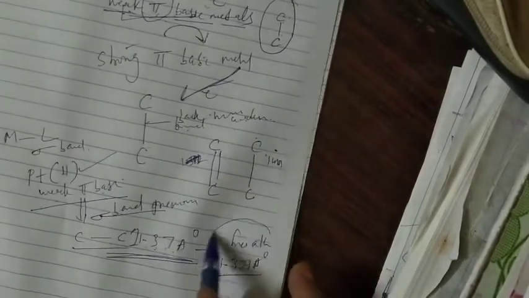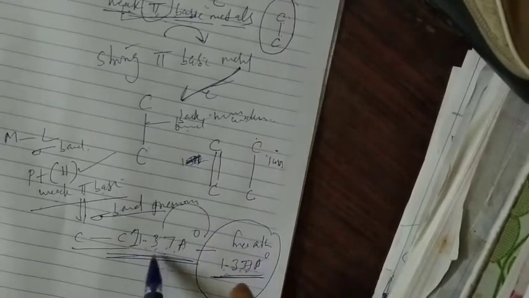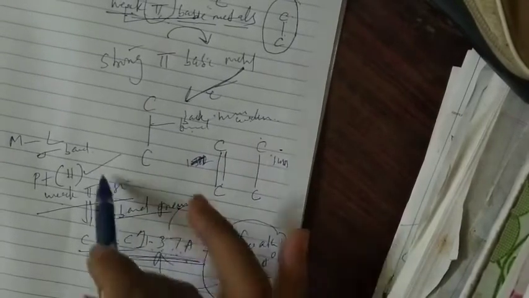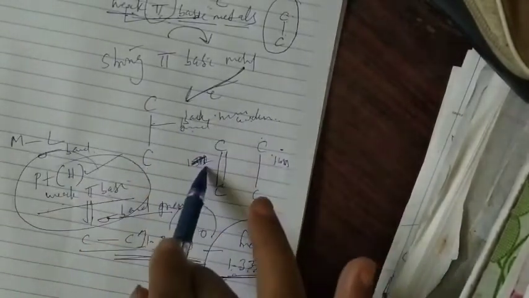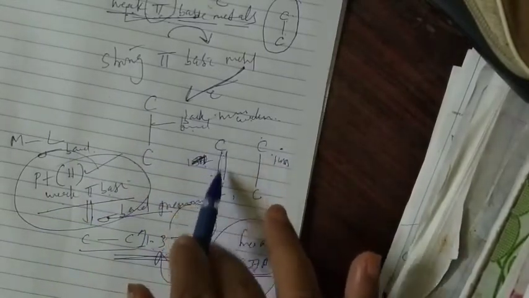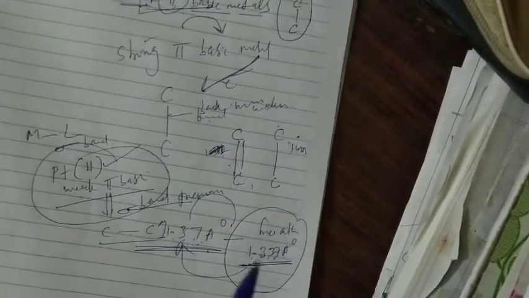So one thing: in the free alkene, the carbon-carbon bond length is 1.33 Angstrom, but when it binds it becomes 1.37 Angstrom. So not much difference is there. Why? Because platinum(II) is a weak base, so back bonding is less. That means the bond lengthening of the carbon-carbon bond will be less, so the weakening will be less here. This is the importance here.